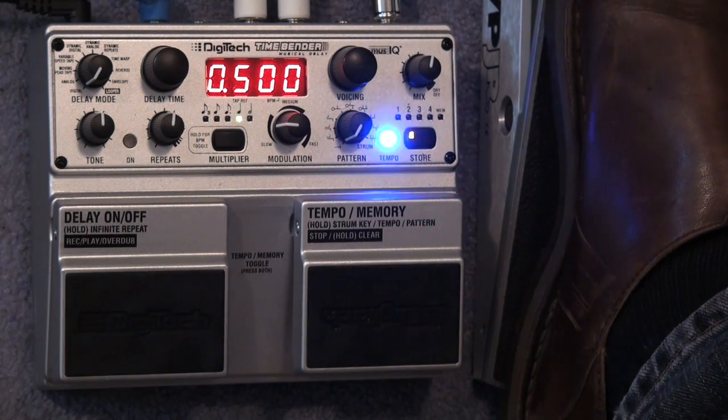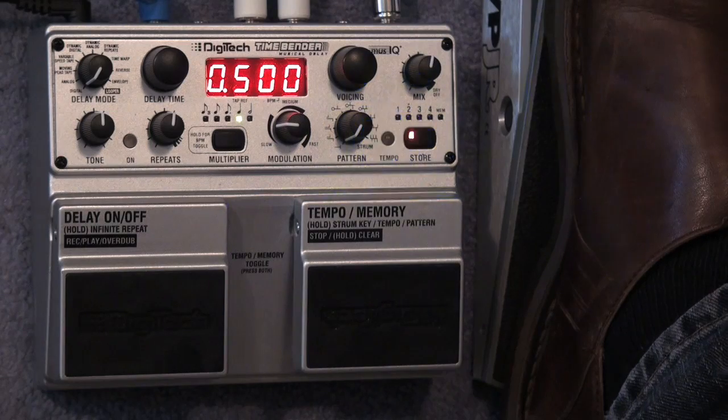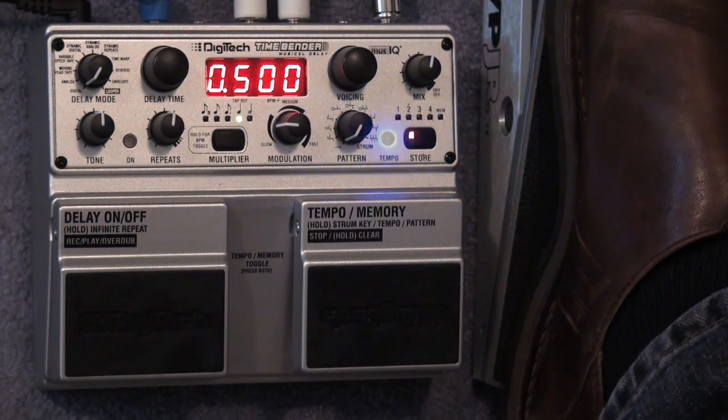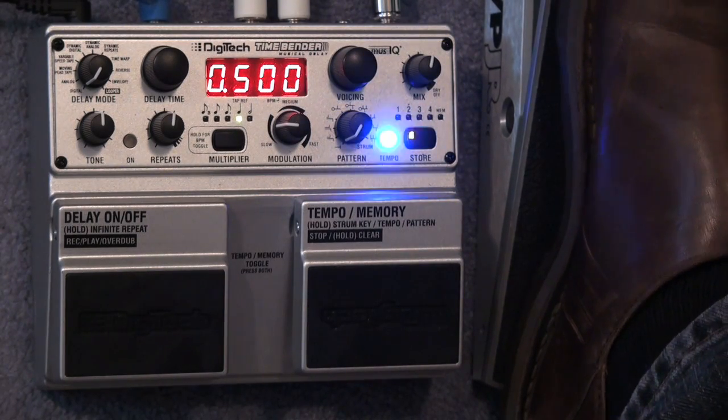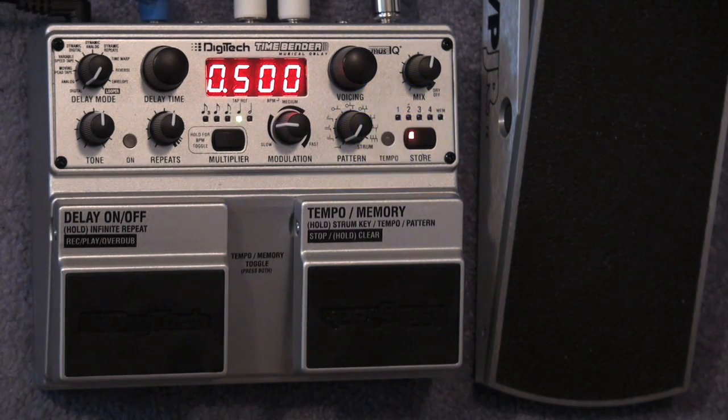This is kind of nice because you can now have a lot more control over the actual speed of the modulation when you use an expression pedal. So that's the first example of a change between how the knob controls the parameter and how the expression pedal controls the parameter. The second example is the mix knob.